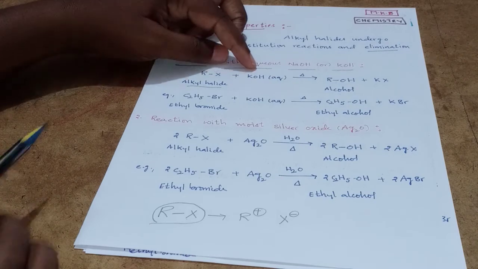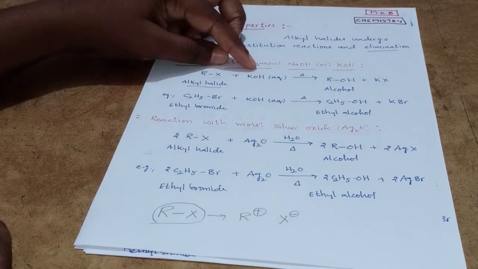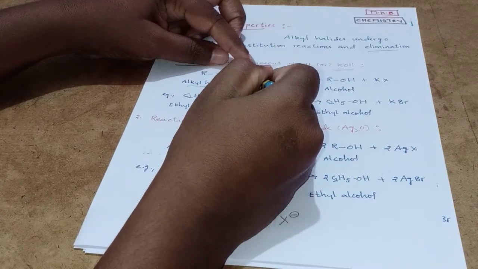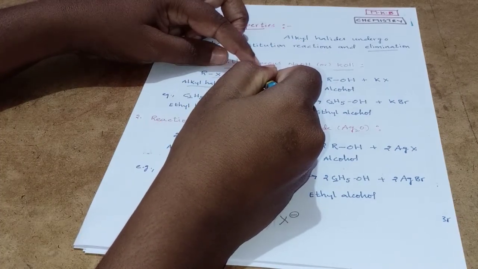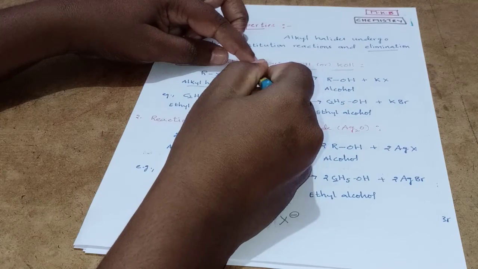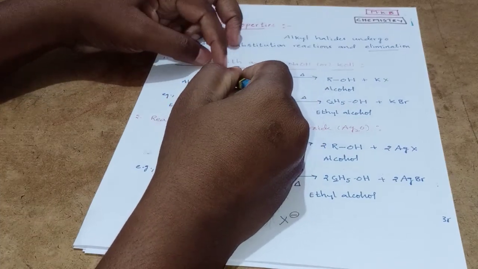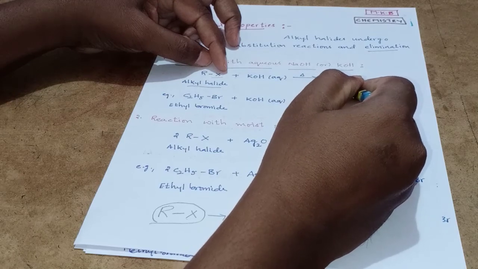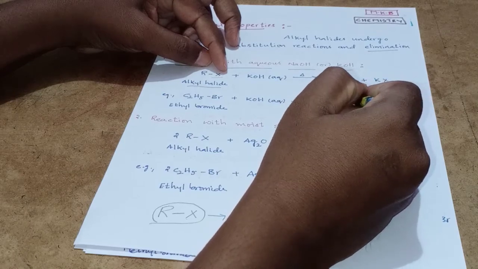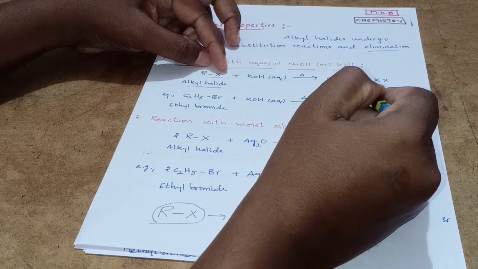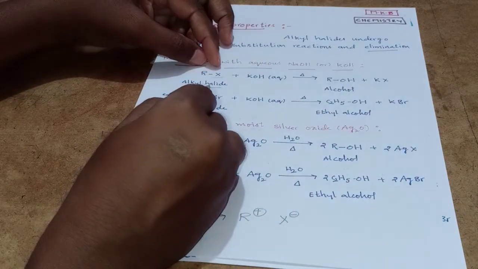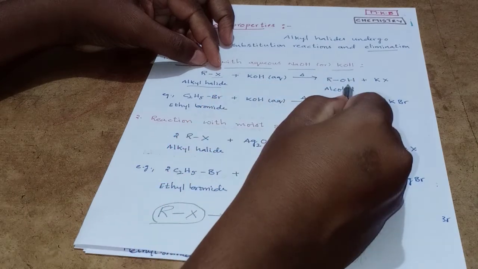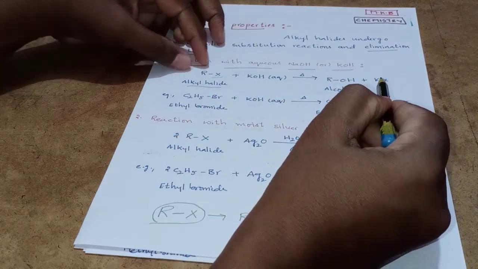That means in place of the halide, another nucleophile, the hydroxide ion OH minus, is to be replaced. In place of halogen, we replace OH, so the product is an alcohol, ROH. So alkyl halides react with aqueous base to give alcohol.